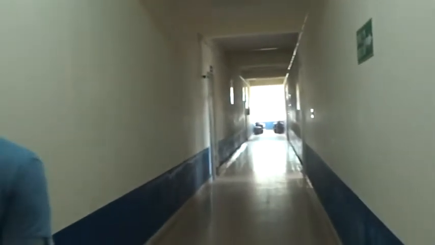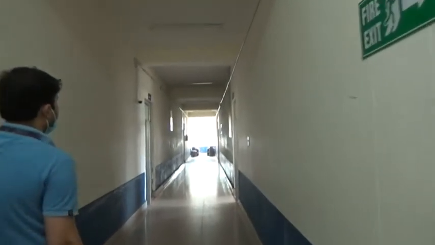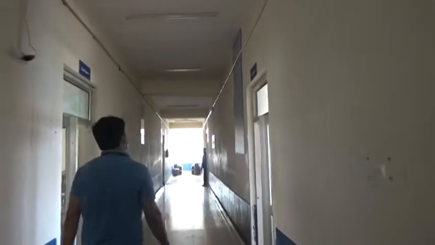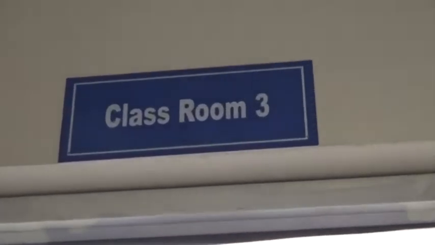Each classroom is of 66 square meters. Similarly, we have this as classroom number 3. Classroom number 4.